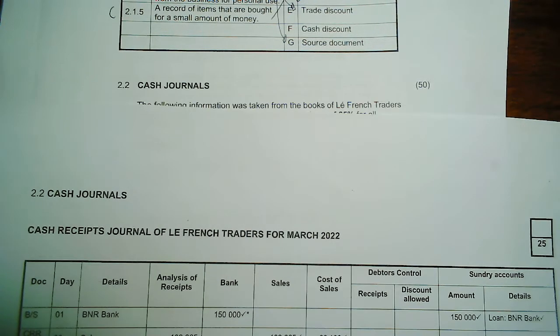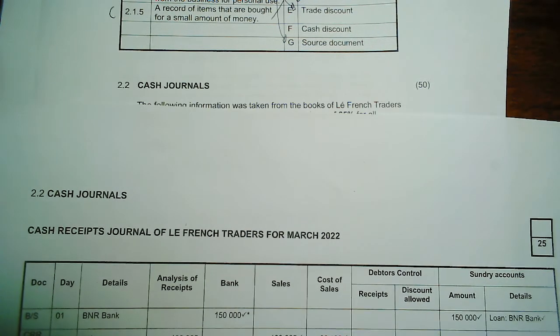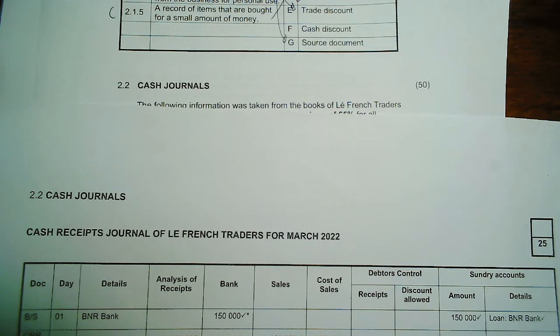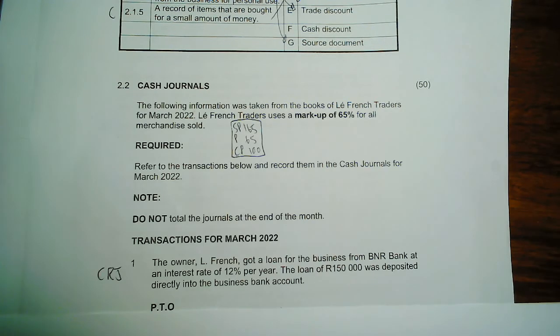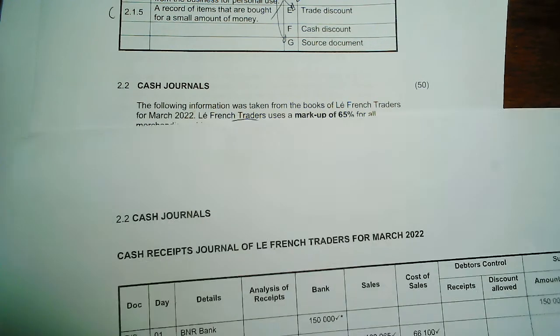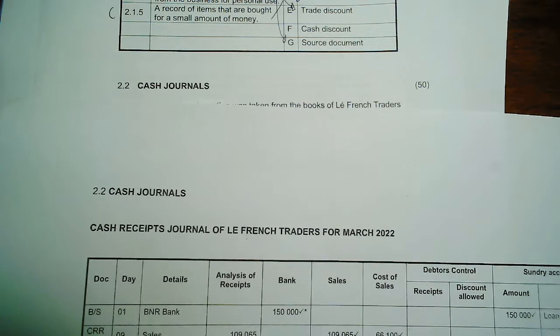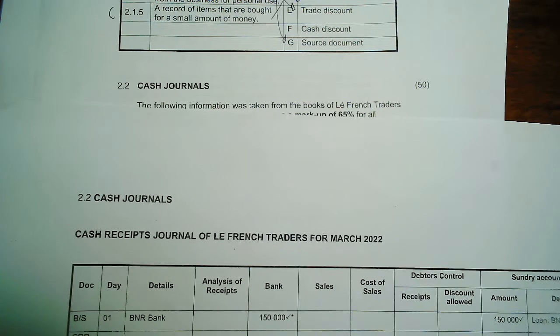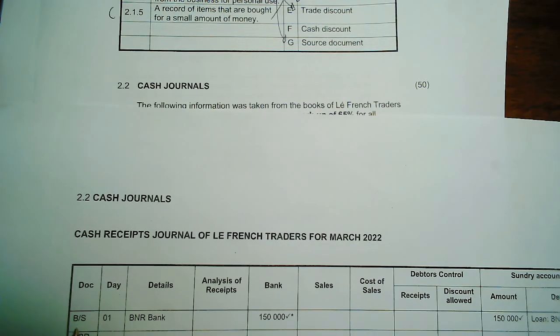into the books. Okay, alright, because they deposited the money directly into the bank account, we won't see it anywhere else but on the bank statement. Okay, I know nowadays we've got SMSs etc. sent to us, but the proof of payment that we use will be the bank statement to show that B&R Bank deposited 150,000 rand into the bank account.